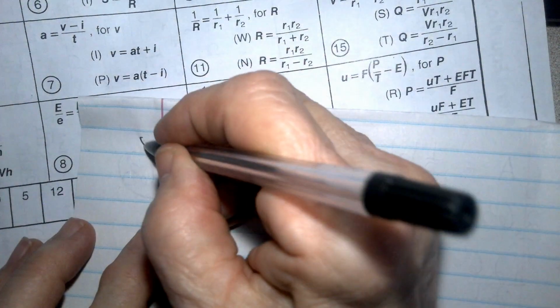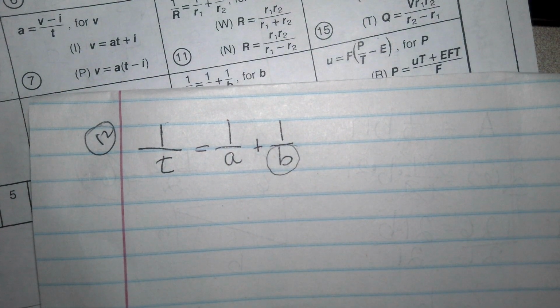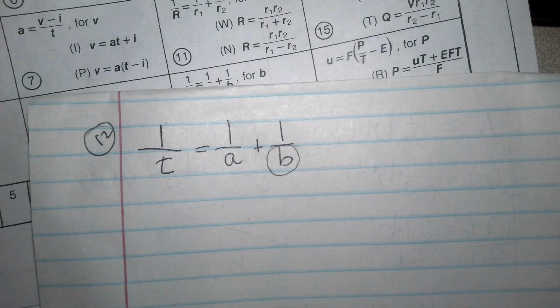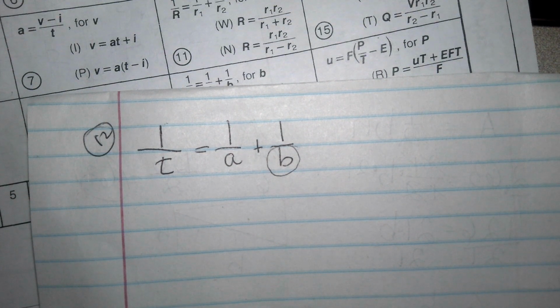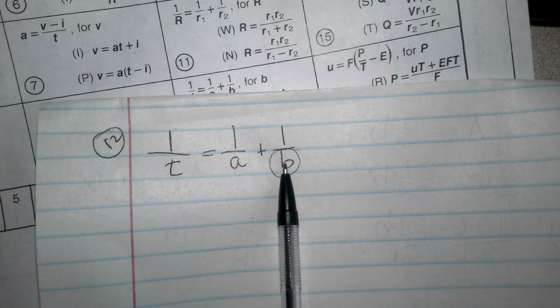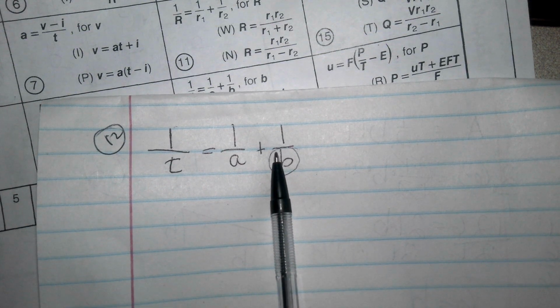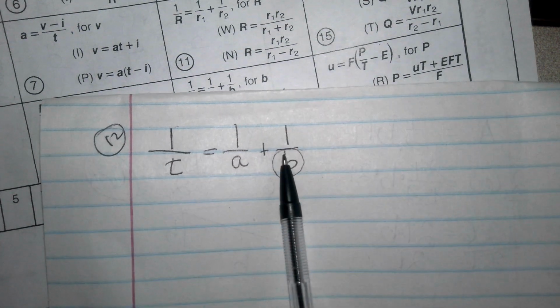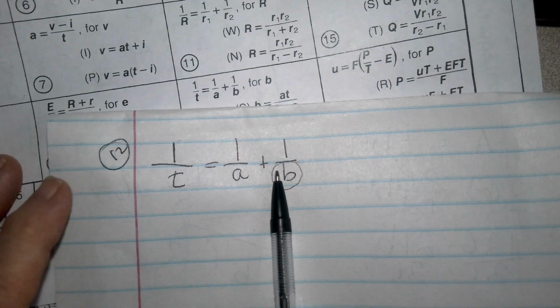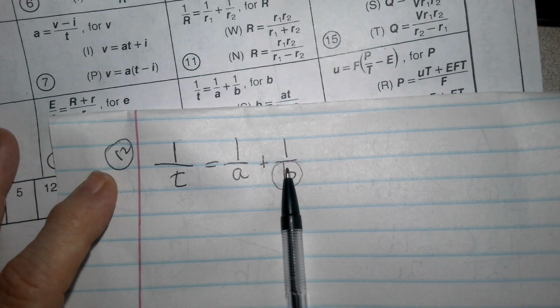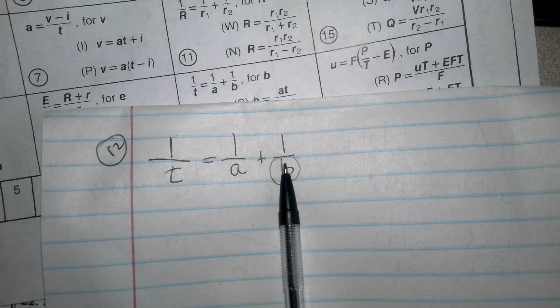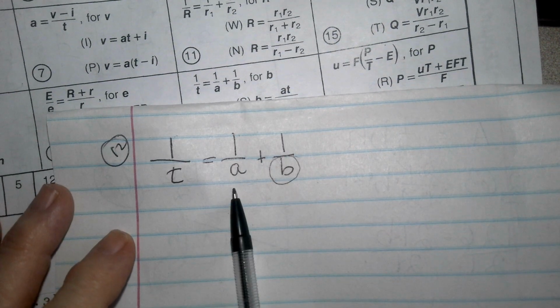This is number 12. Who can tell me, if I'm solving for the B, who knows what I should get rid of first? Anybody? Did something happen today, people? Did you get some sad news? No? Everybody's so quiet. Guys, what's on this side that I don't want? I want just the B. Say it again. Yeah, 1 over A. Let's get rid of that.